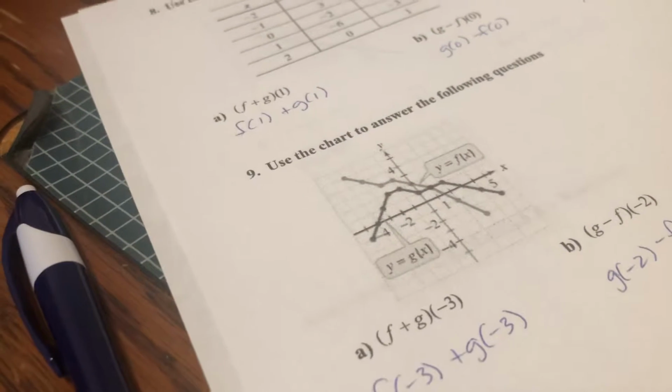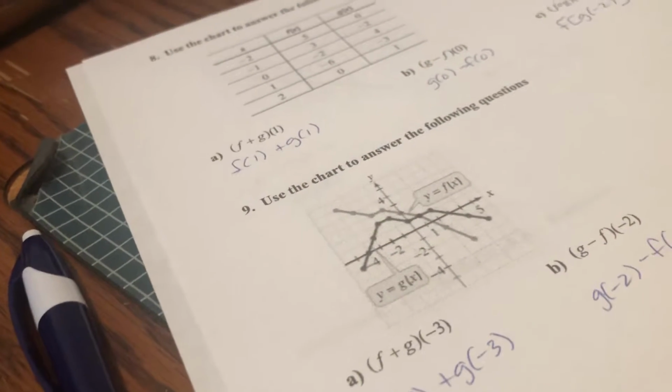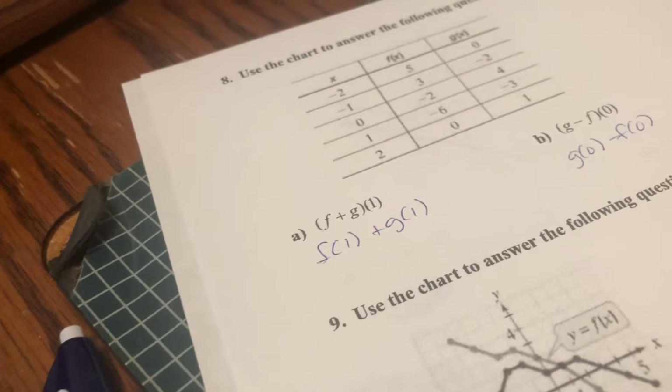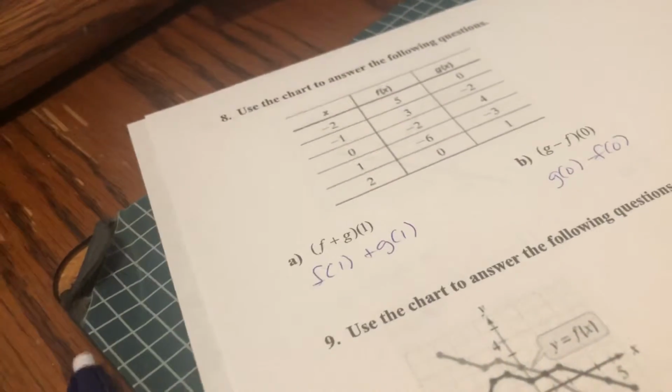Okay, this is video number 3, which I hope I can get everything in. I went ahead and rewrote them. f plus g of 1 is f of 1 plus g of 1. I hope you remember from last quarter how to find f of 1.